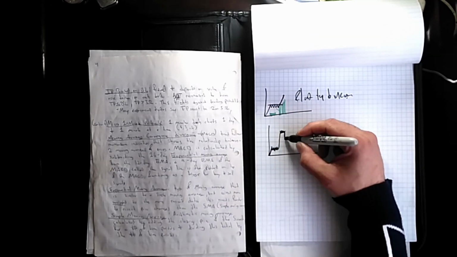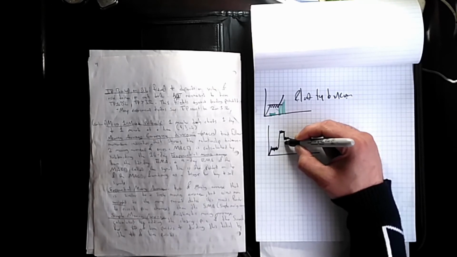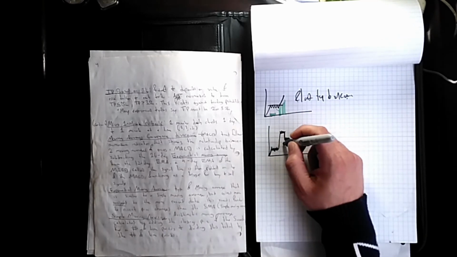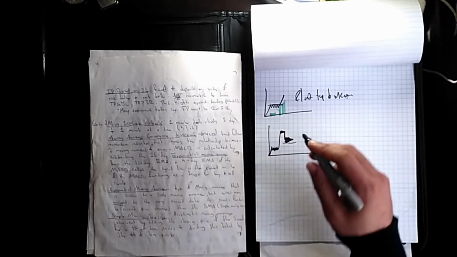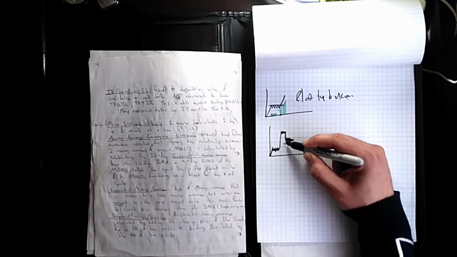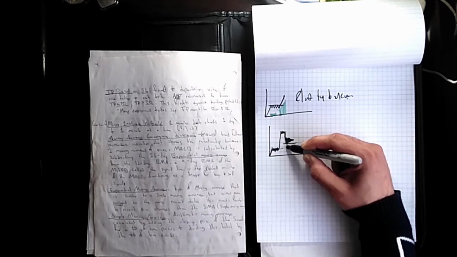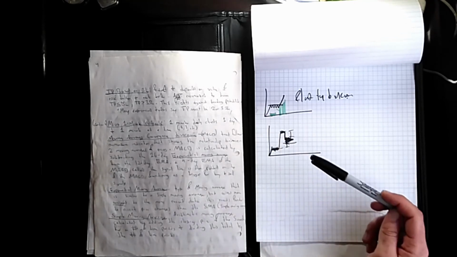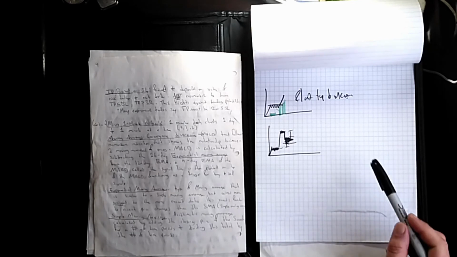Say there is a consolidation period right here. It goes to a new high and then comes down to another period right here. Honestly, a pattern like that would be a bear flag.